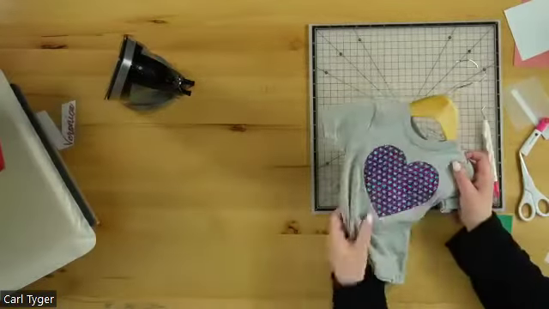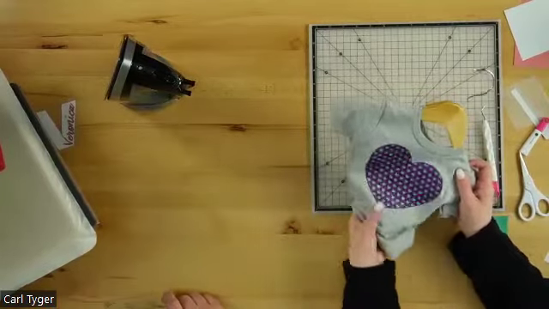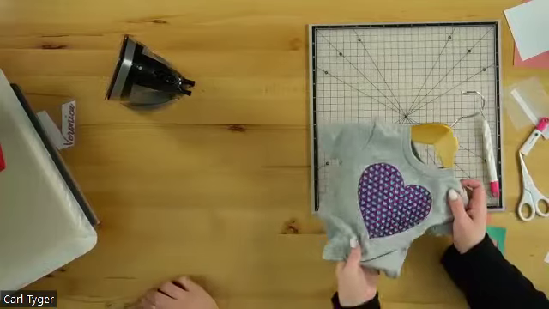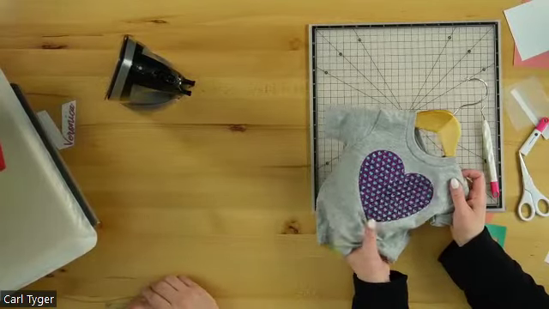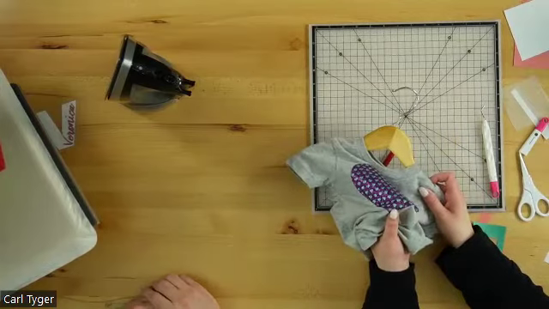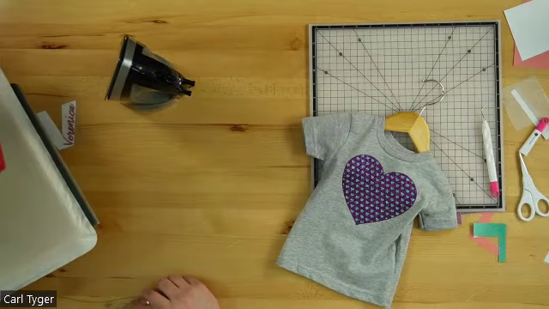I just want to show you, this is another example of the knockout method. So this looks like it's layered, but it's just one. It's just the same thing cut in two colors, weeded opposite of each other, and then put on there. Good example of knockout.